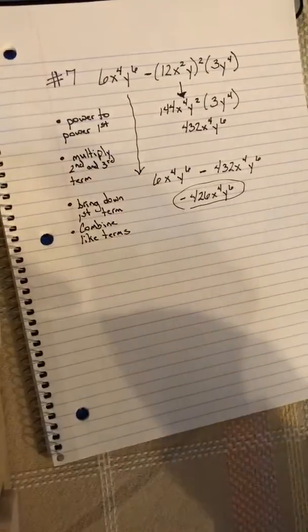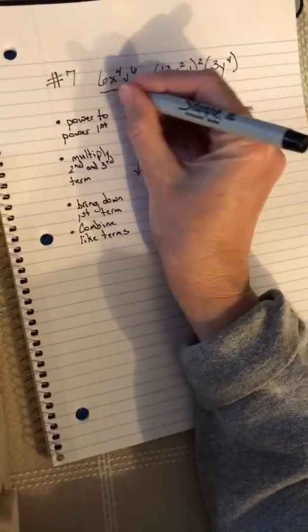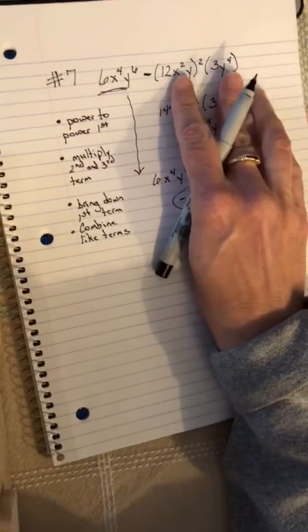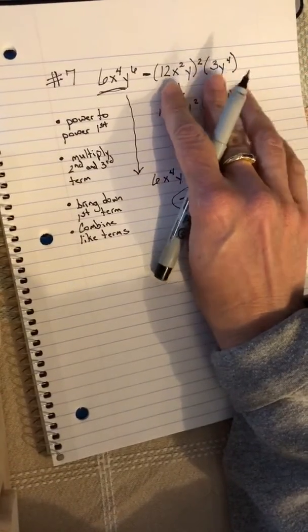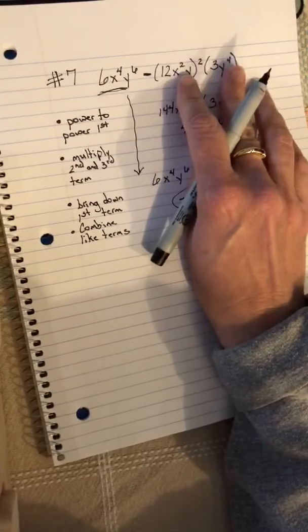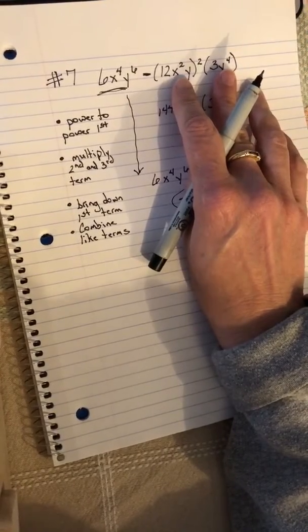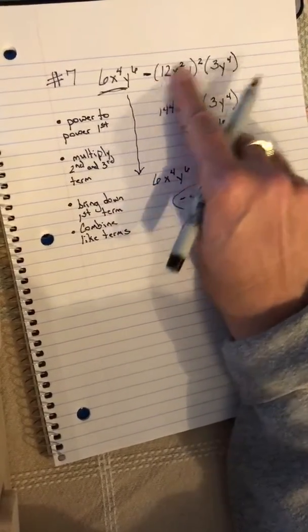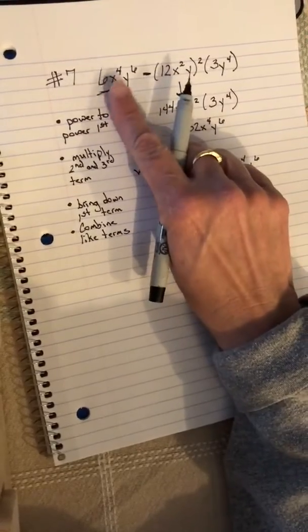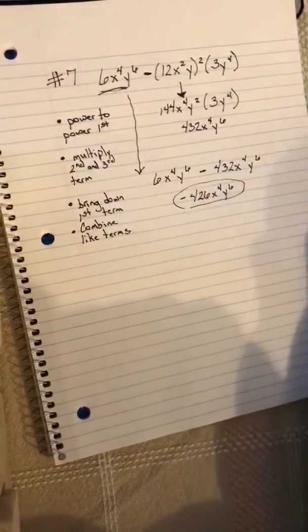So we have this monomial sticking out front, and then we have two monomials that need to get multiplied together. Then we are going to take that answer and subtract it from our first term.